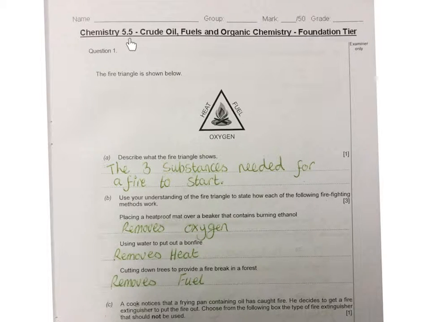This is Chemistry 5.5 Crude Oil, Fuels and Organic Chemistry Foundation Tier Past Paper. So the first question, the fire triangle is shown below. Describe what the fire triangle shows, the three substances which are needed to start a fire.